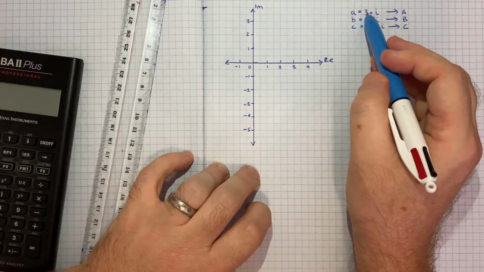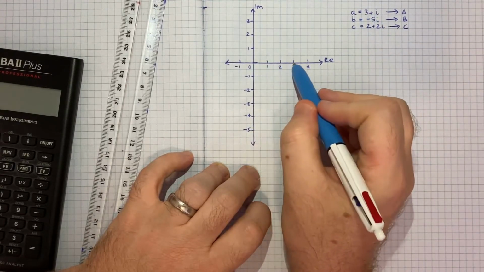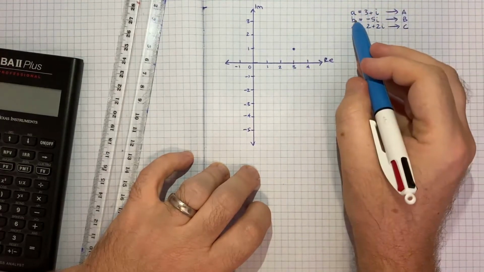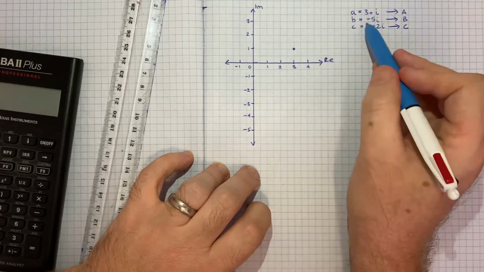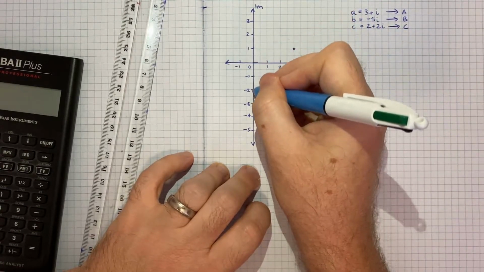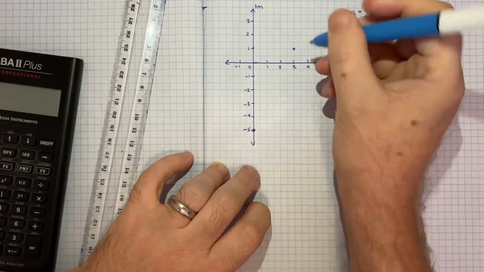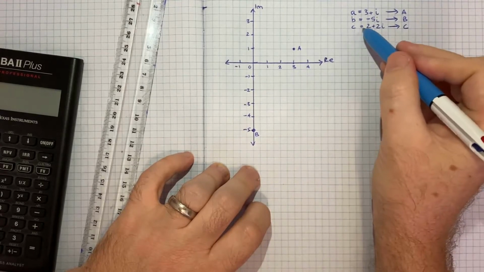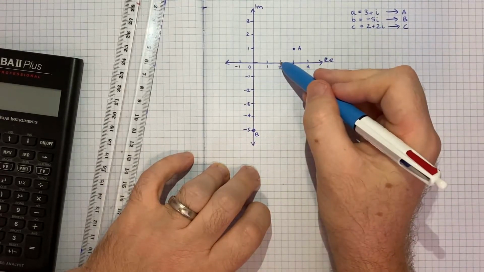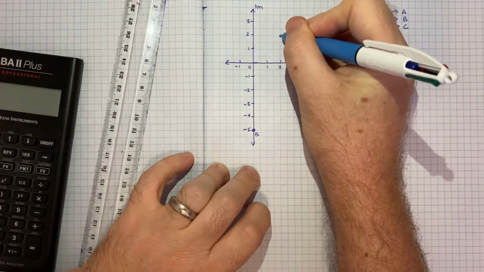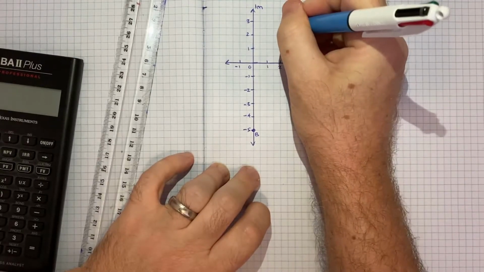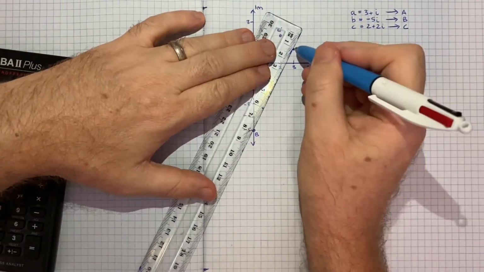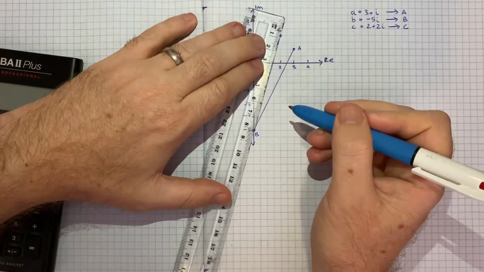For A, we'd go 3 in the real plane and 1 in the imaginary plane. For B, we've got 0 in the real plane and negative 5 in the imaginary plane. So this is point A and this is point B. And then point C is 2 in the real plane, 2 in the imaginary plane. So that's point C. And if I connect those, we get our triangle ABC.